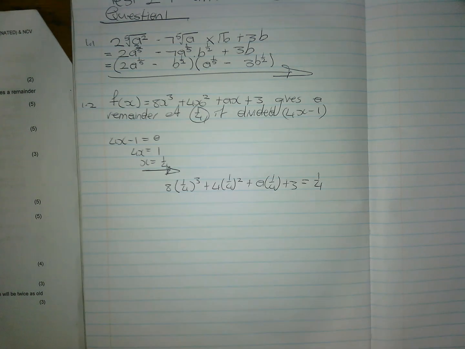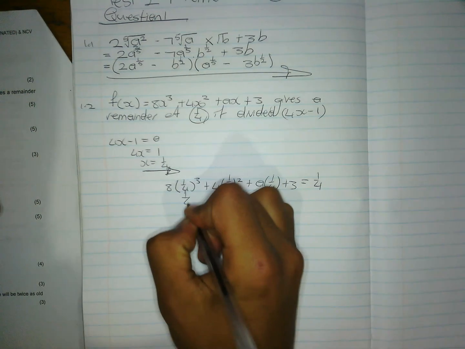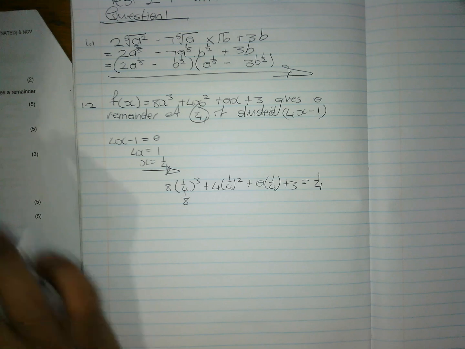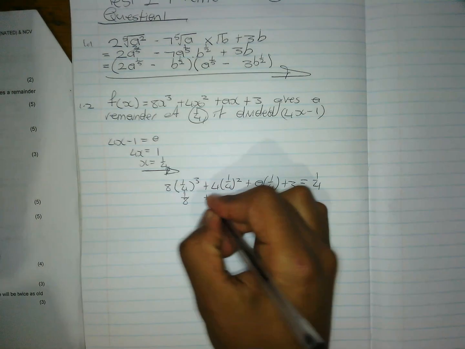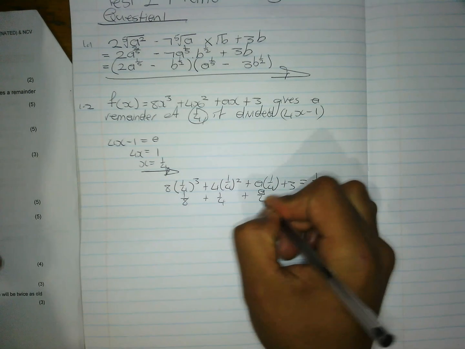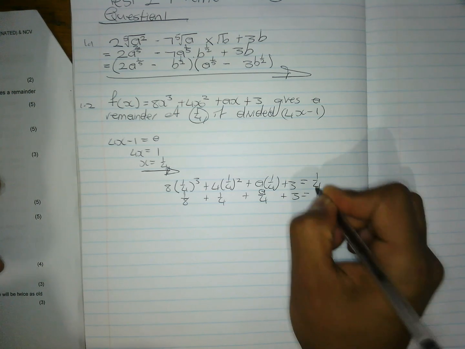So I don't want to use my brain too much. So what I'm going to do is I'm going to say 8 times 1 over 4 cubed gives me 1 over 8. Then 4 times 1 over 4 squared leaves me what? 1 over 4 plus a over 4 plus 3 equals to 1 over 4.